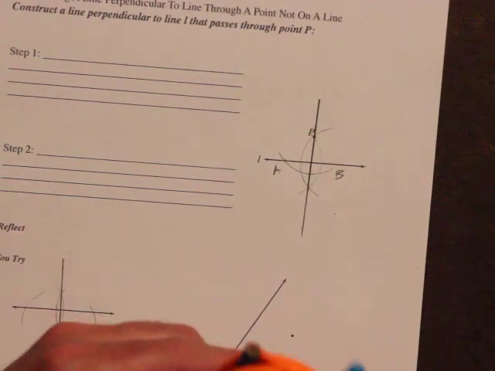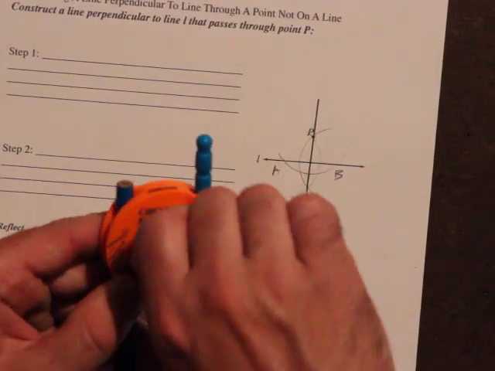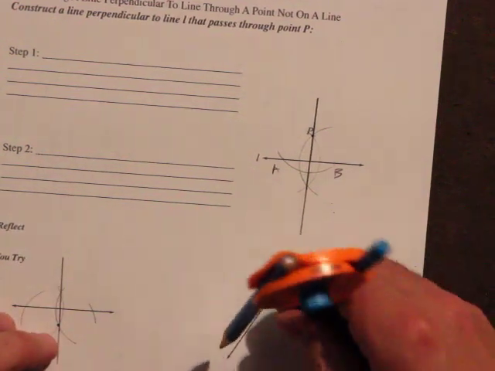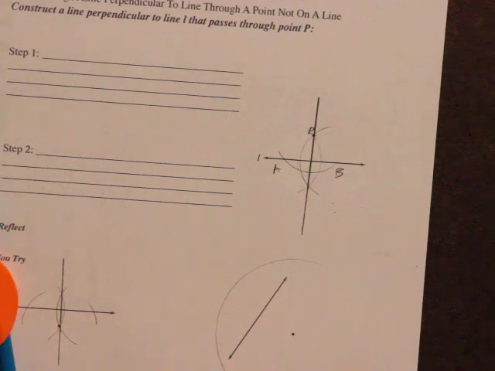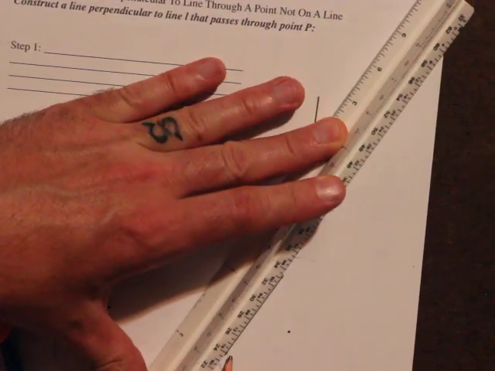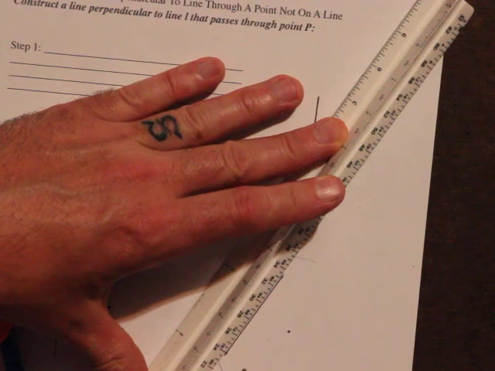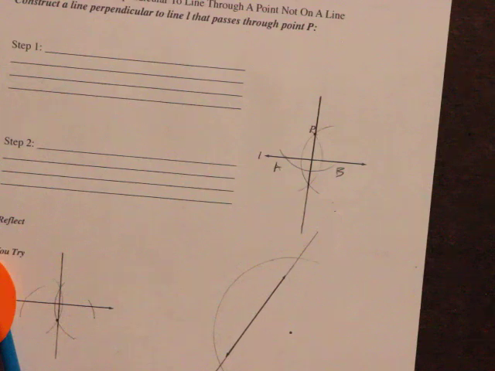One more. Let's do this one. We've got to open it up a bit. Oop, opened it up too much. That's okay. I can just extend my line a bit. There we go.